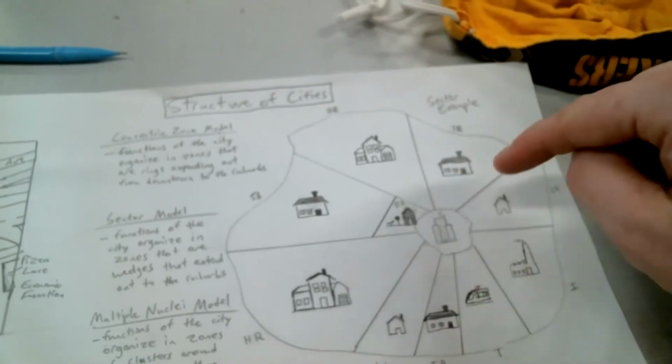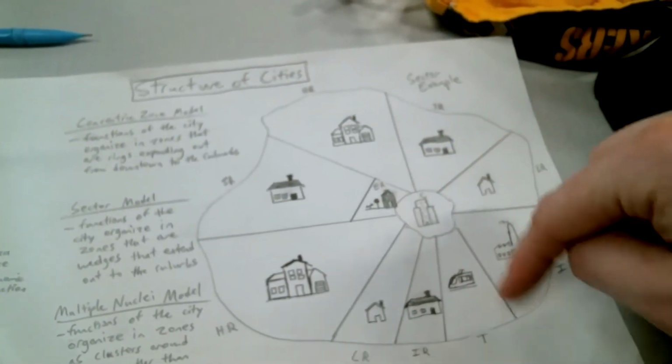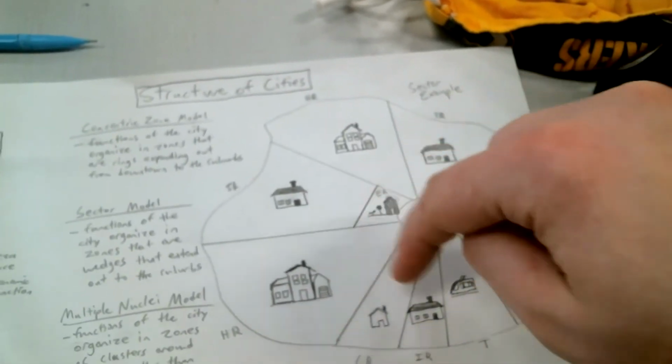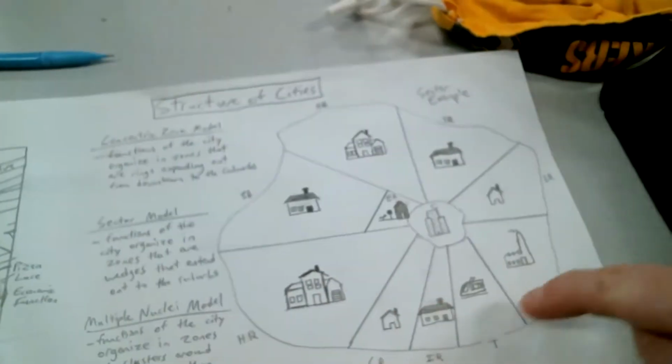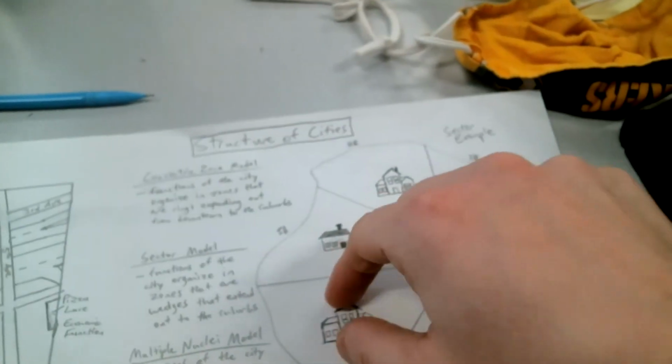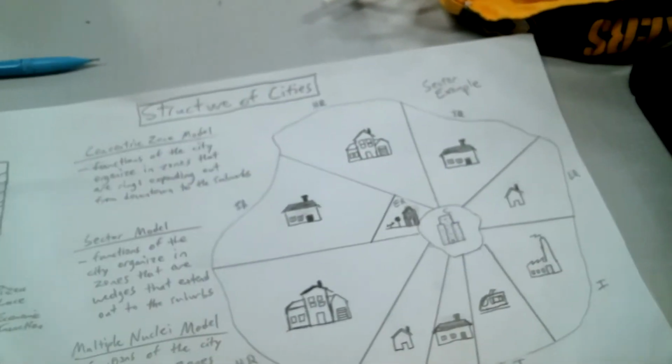Then I just started drawing these wedges. Some were bigger, some were smaller, all the way to the outskirts of the city limits. Or if you're doing a concentric one, drawing rough rings, not perfect circles, but coming out from the center. If you're doing multiple nuclei, a little pocket here maybe, pocket there.